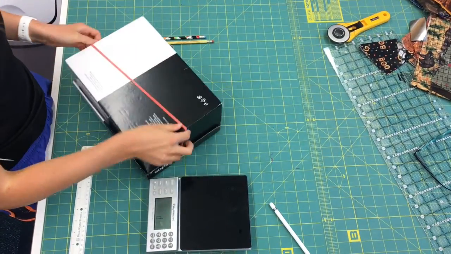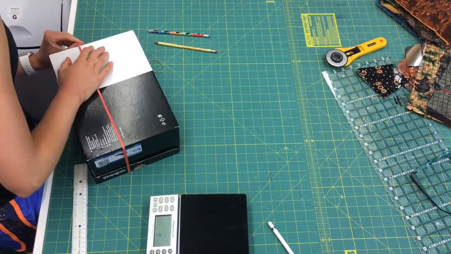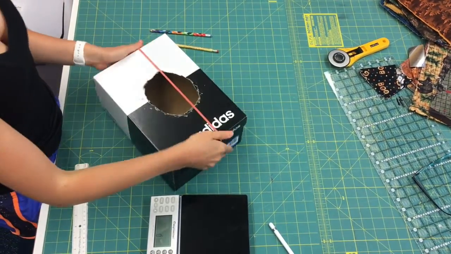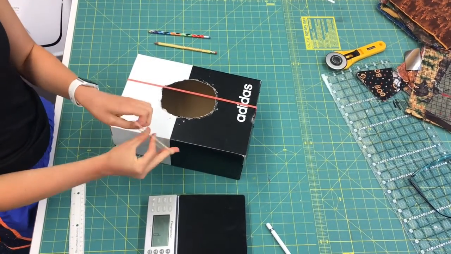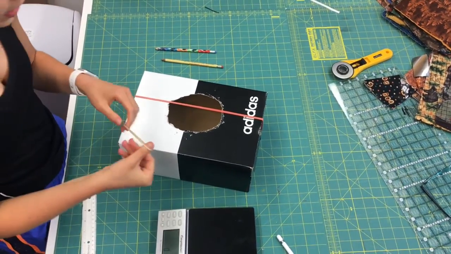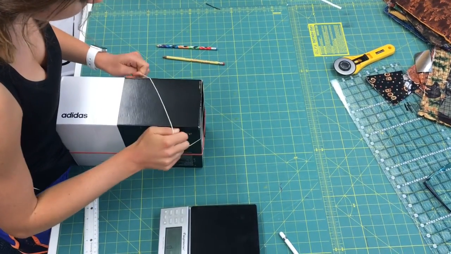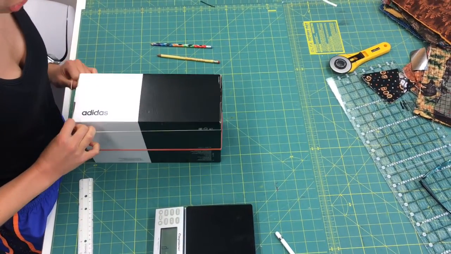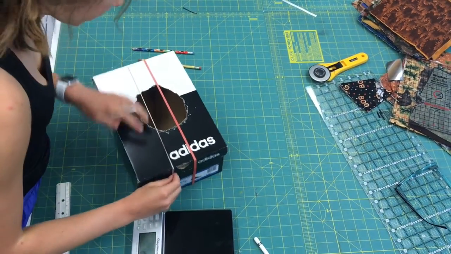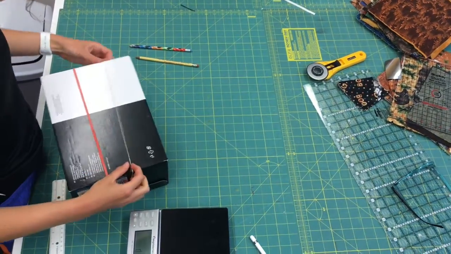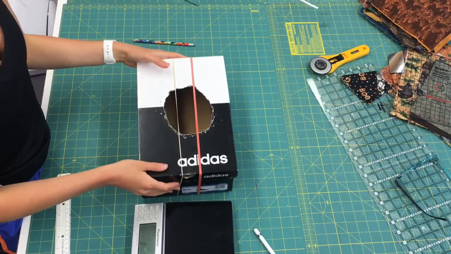Gonna make sure it's all even here. Okay, so there we have one, and I'm going to place this other smaller rubber band on here as well, just to demonstrate the sound difference between the 2 rubber bands. But it's not heavy enough to mass it because it just won't register on the scale. So let's get this on here. So now we have the 2 rubber bands on the shoebox.